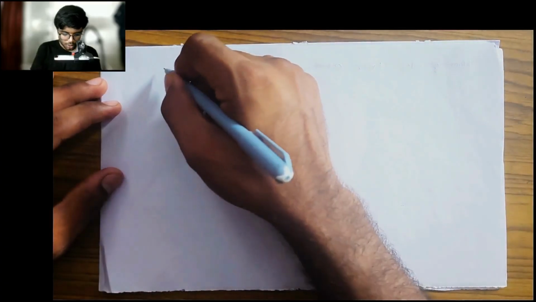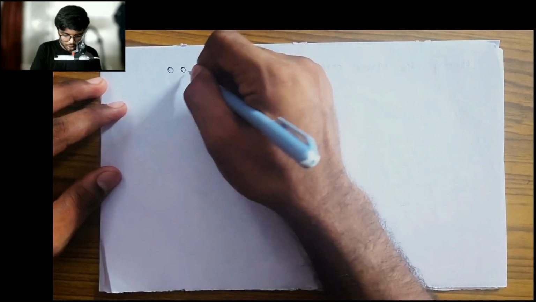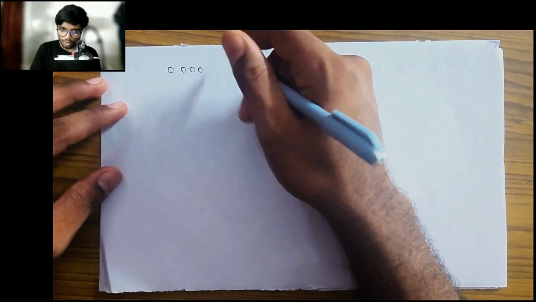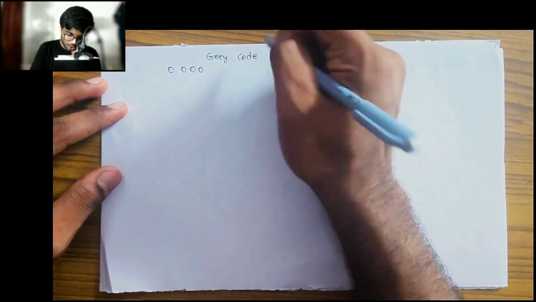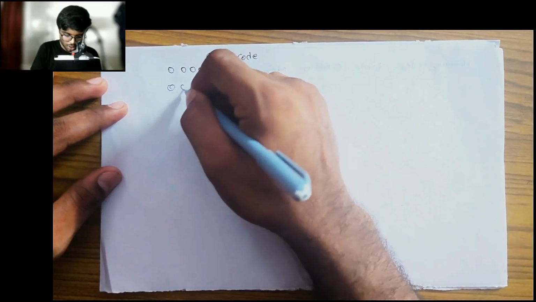Okay, now we'll be discussing the next code, that is the gray code. The gray code is not a decimal code, and it is not an arithmetic code. The only speciality about gray code is that the codes of consecutive digits, let us say 0 and 1, and 1 and 2, differ by only 1 bit. So in gray code, the code of 0 is 0000, but the code of 1 is 0001.